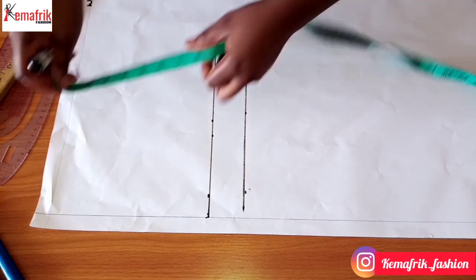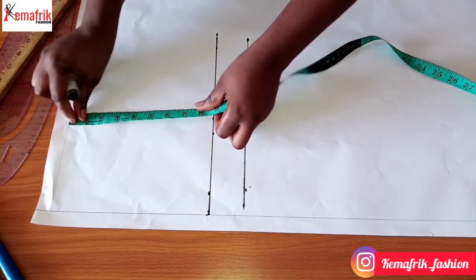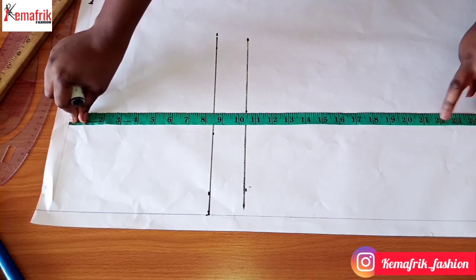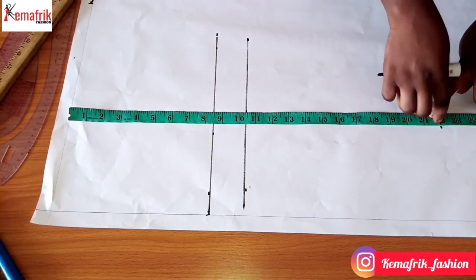Next, I'll mark my waist to knee, which is 22 inches.